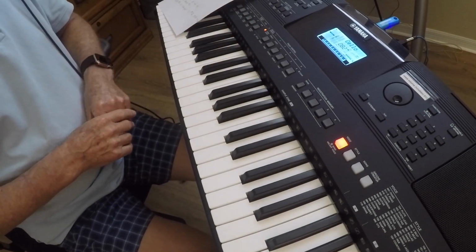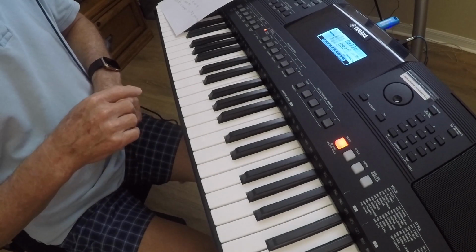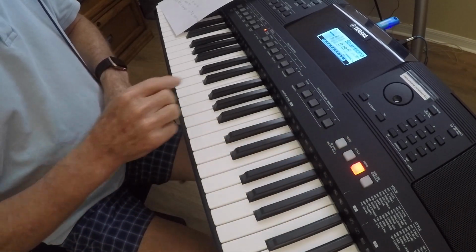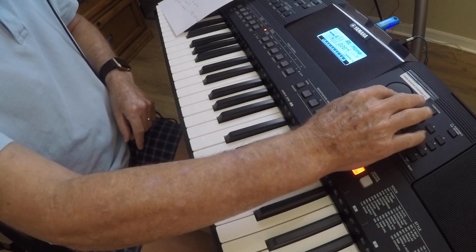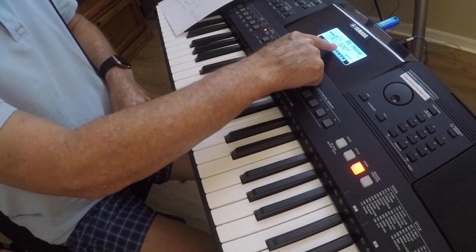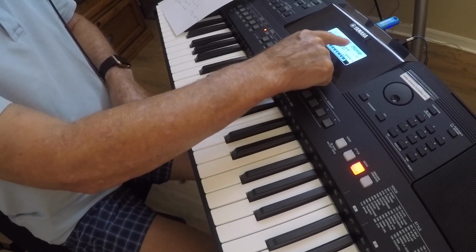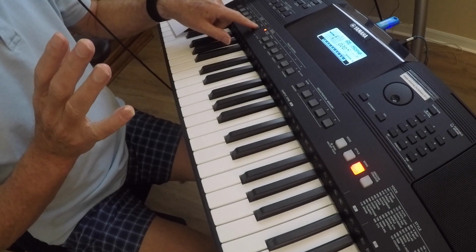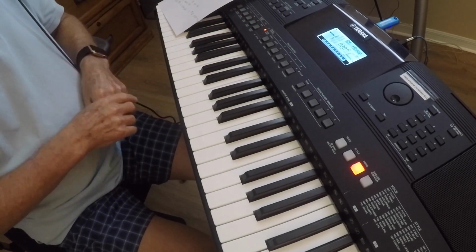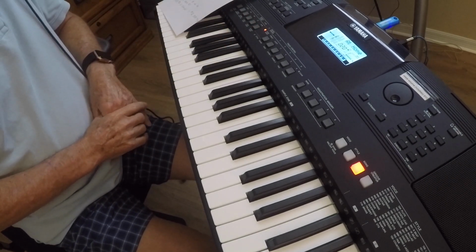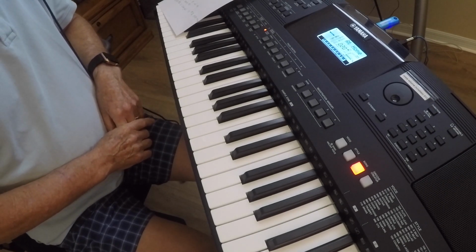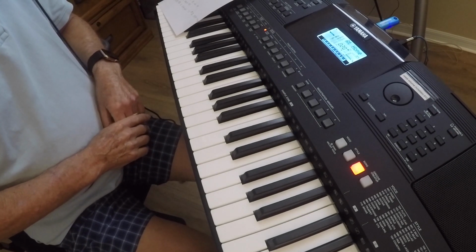All right, let's go to the third song, Old Folks at Home. So I'm pressing song. This happens to be song number 20. So I dial in 020 and it says at home. And now let's play it to hear what it sounds like originally. And a piano is playing the melody.